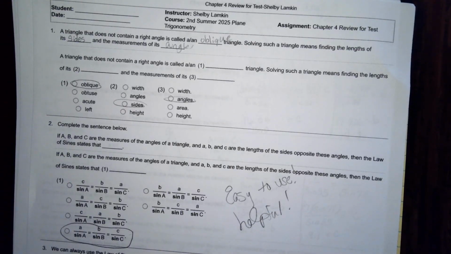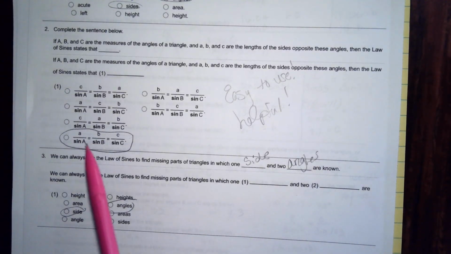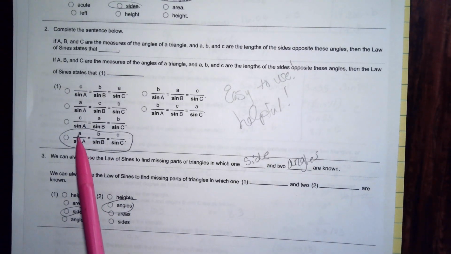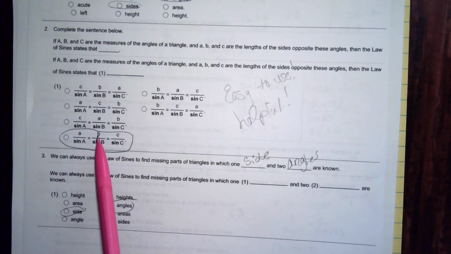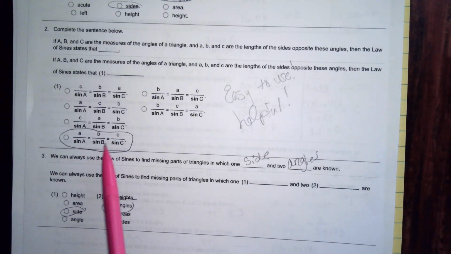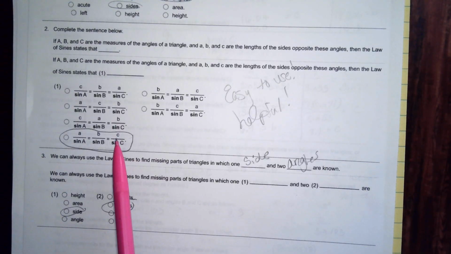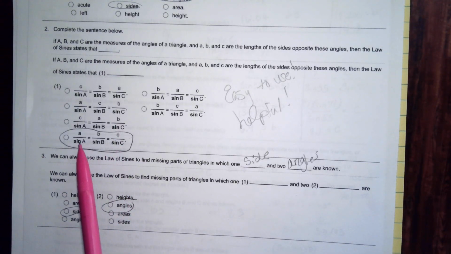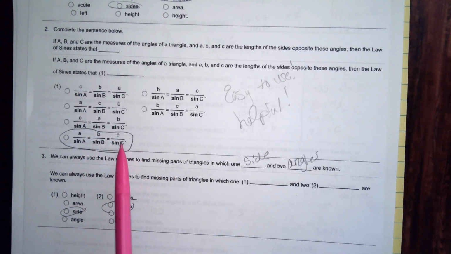Solving such a triangle means finding the lengths of the sides and a measure of the angles. Number 2. If A, B, and C are the measures of the angles of a triangle, and lowercase a, b, and c are the lengths of the sides opposite these angles, then the law of sines states that side a over sine A equals side b over sine B equals side c over sine C. You can use any two of these that you need to help you solve triangles.